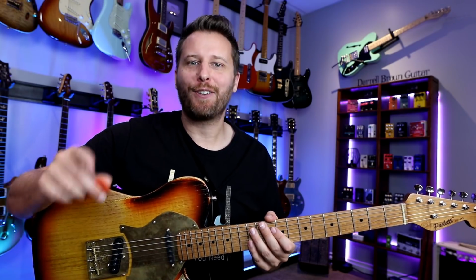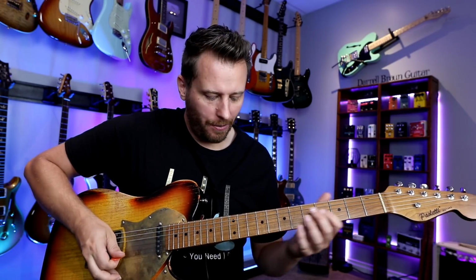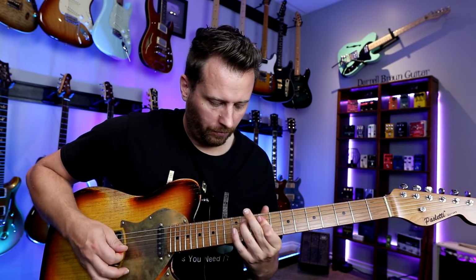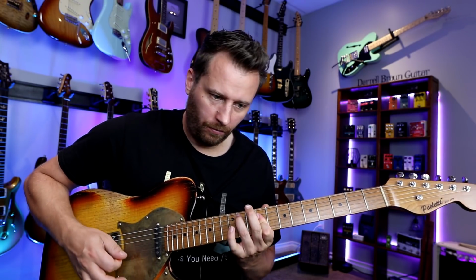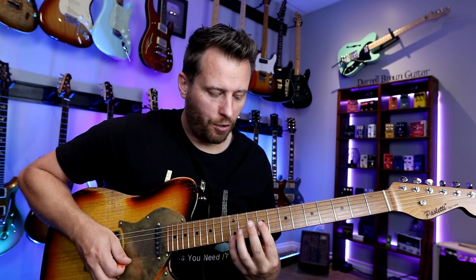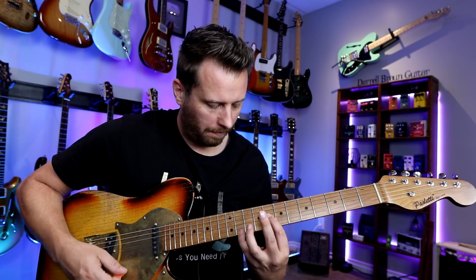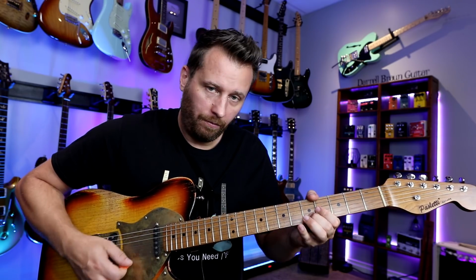All right, so let's kick things off with lick number 1. Here we go. We're going to be using the key of E major. Now what we're going to do is just go down the E scale. Now we're not going to use block octaves like this, that kind of stuff. What we're going to do is break it up.